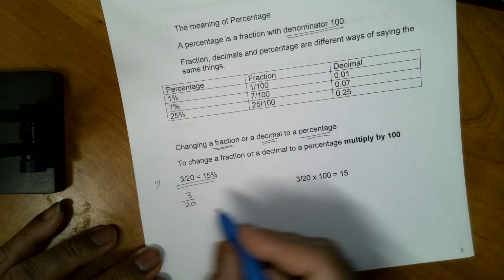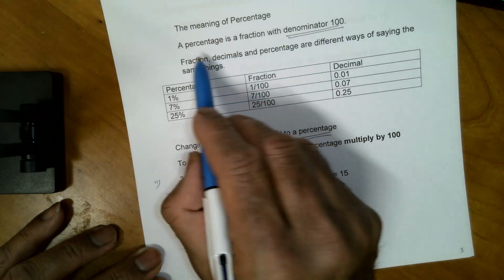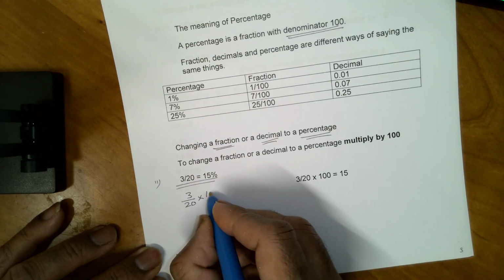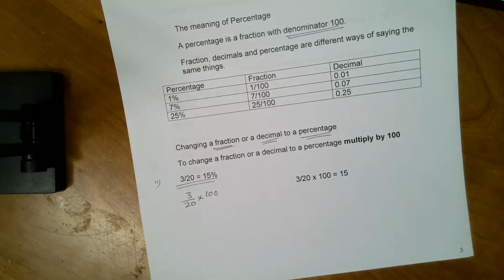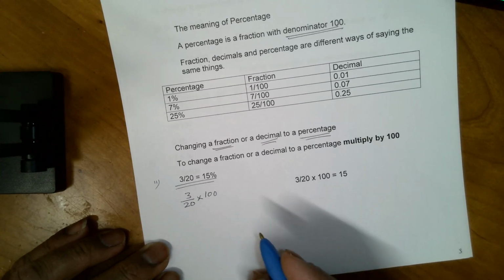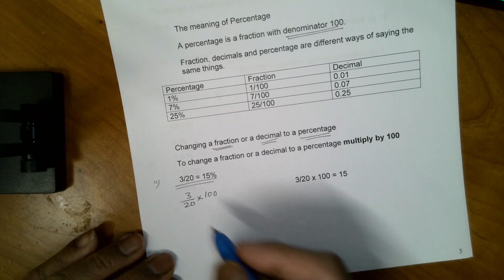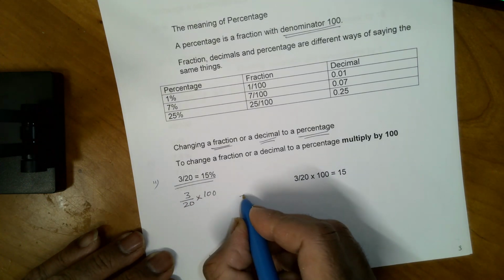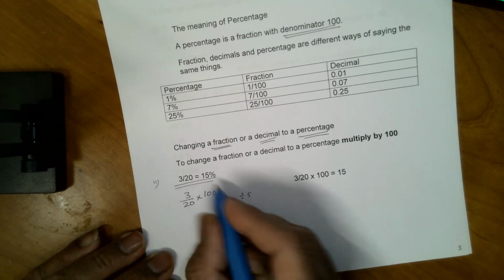So change it to percentage, as already said here, that we multiply that with 100. Okay. And when you simplify this, so obviously we need to simplify this as well. So you can say, you can divide by 5, this one, this here.